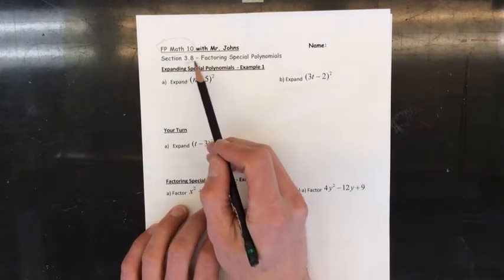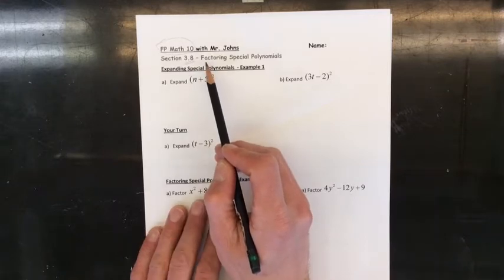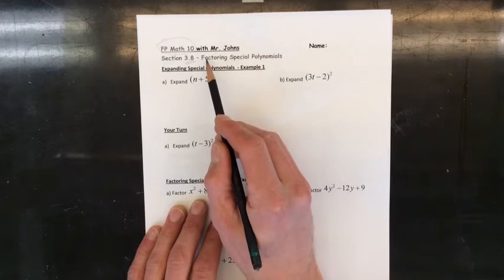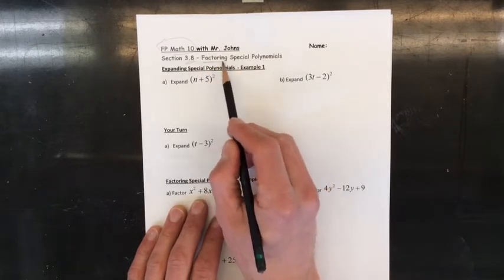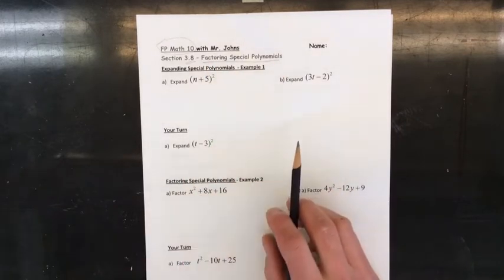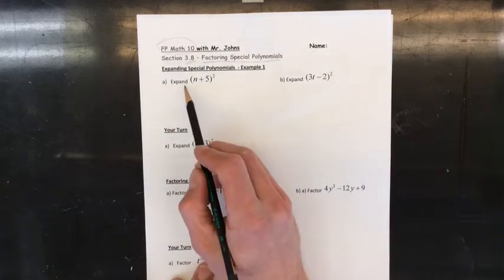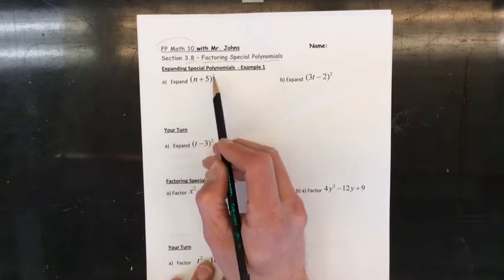This is Section 3.8 and it is factoring special polynomials, but it could also say expanding and factoring special polynomials, because first we're going to expand, then we'll factor. So the first example we'll do is to expand n plus 5 squared.